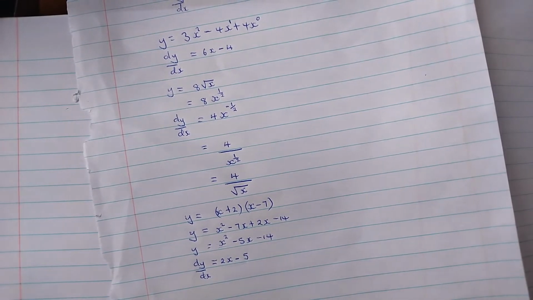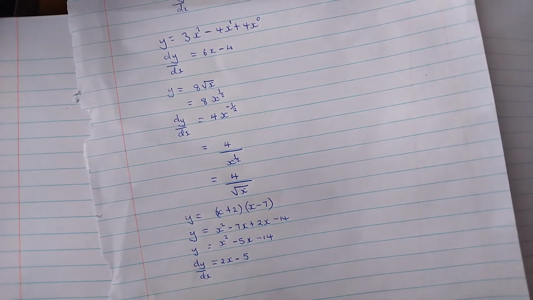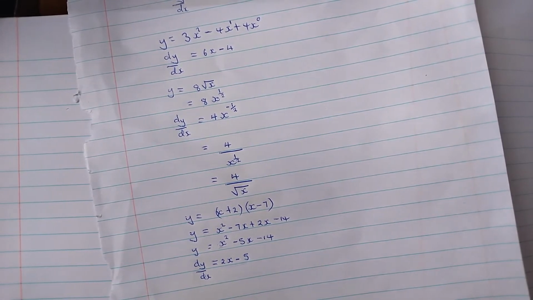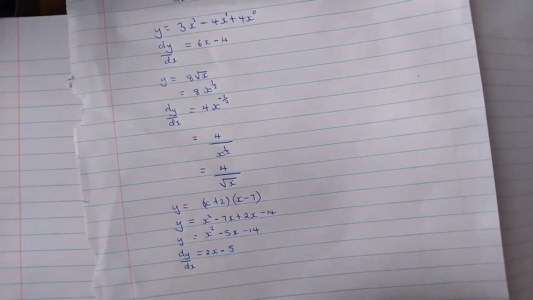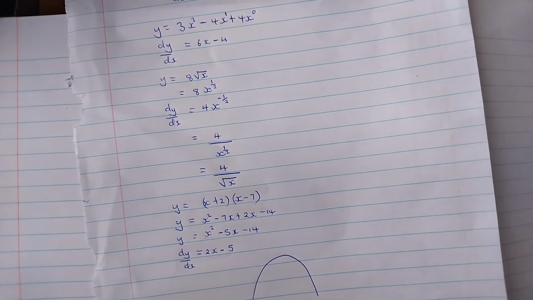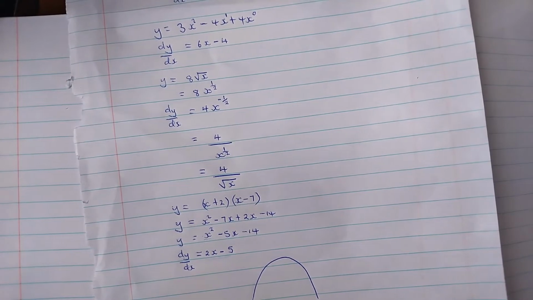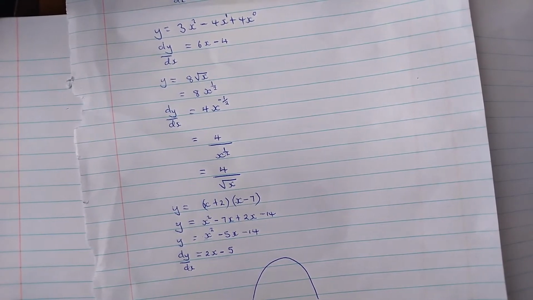So the gradient of this curve when x is equal to 2 is different from when x is equal to 4. So this is the general gradient. It differs from point to point. Because this is a curve, a curve like this one, the gradient is different from one point to another point.